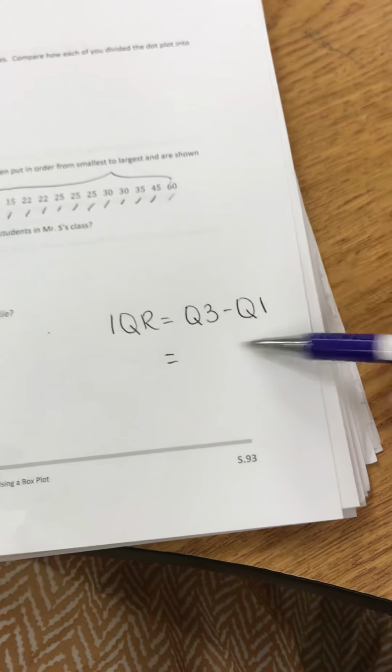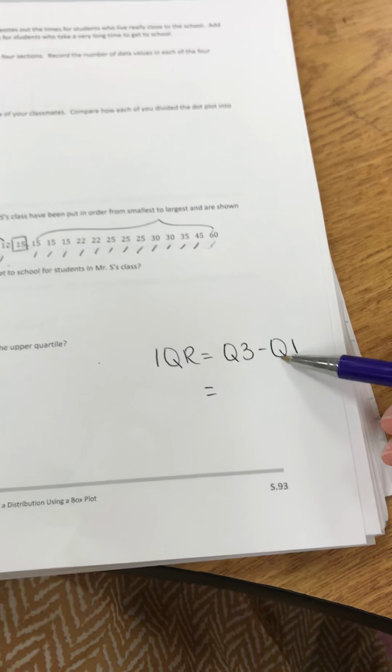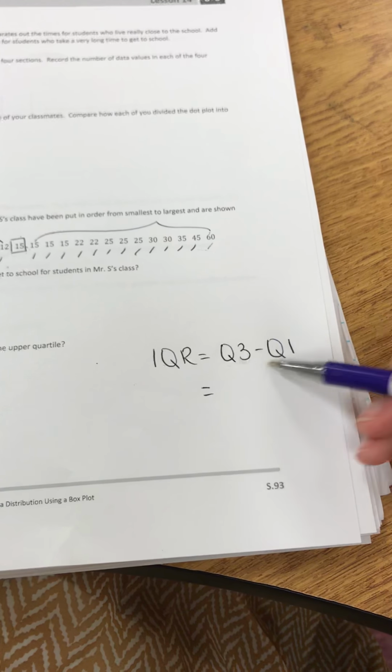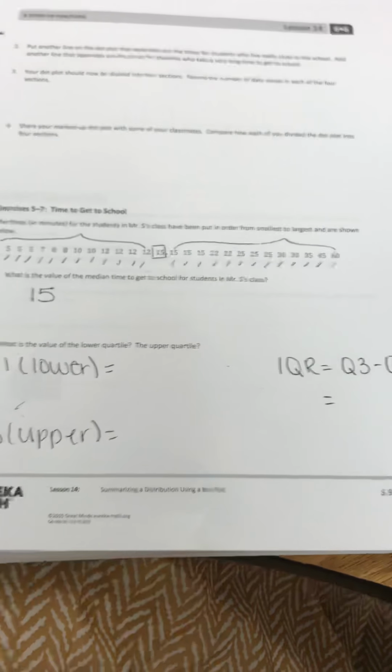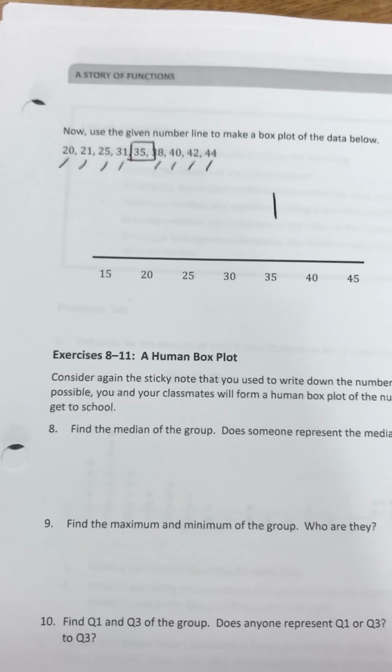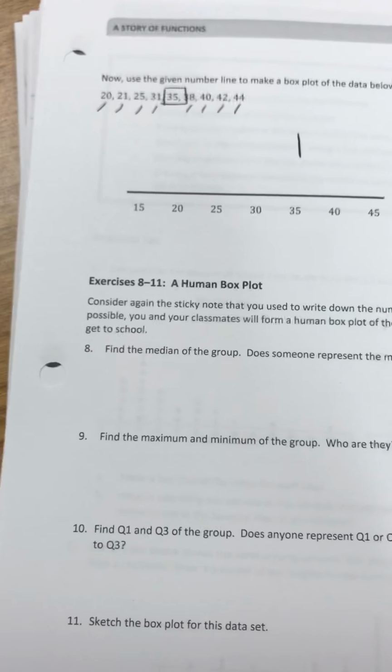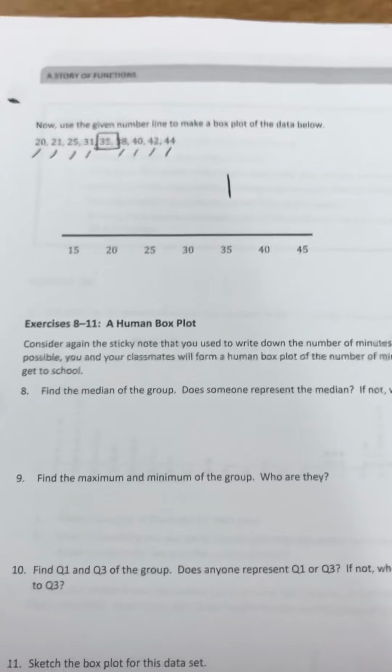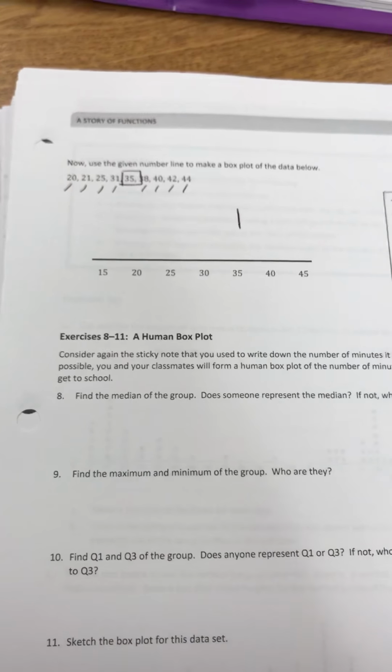Following that, I want you to calculate the IQR, which is taking the Q3 number and subtracting the Q1 number from the Q3 number. So Q3 minus Q1. Go ahead and do that now. Now I'm going to fast forward past this entire page, and I'm going to be looking at Example 2. In this, I'm not going to actually plot the dots.